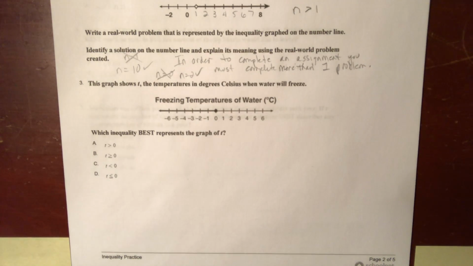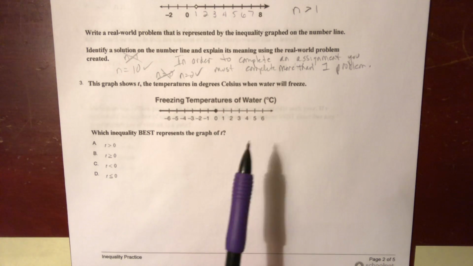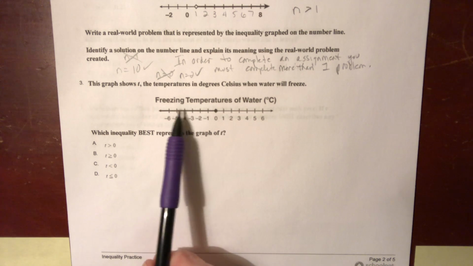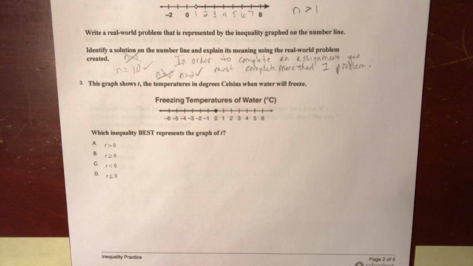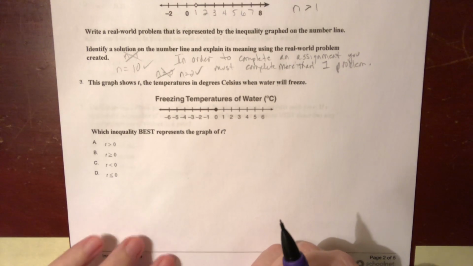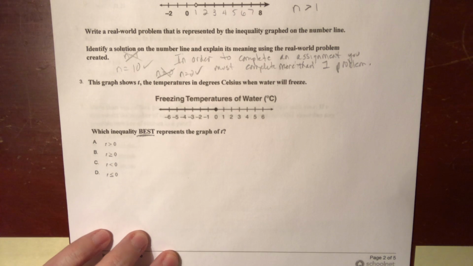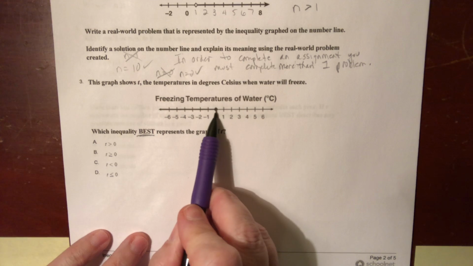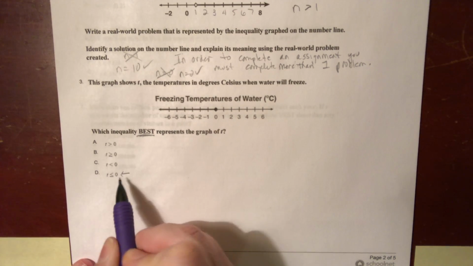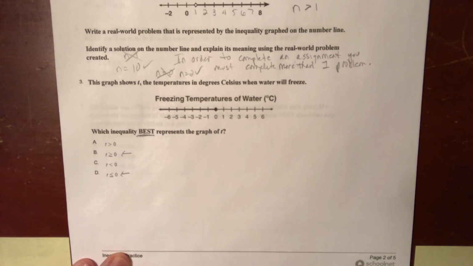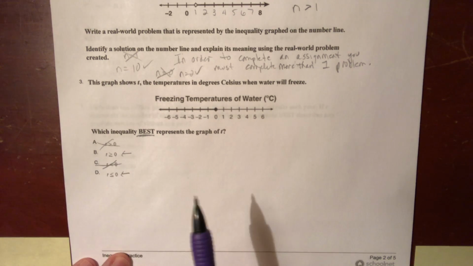Okay, this graph shows T, the temperatures in degrees Celsius when water will freeze. All right, so we've got a closed circle, and it's on 0, and the line is definitely going through the negative integers there. So always remember when you're doing multiple choice, you're looking for the best representation. All right, so all of them have T's. It's not helpful. We know because it's a closed circle, it has to be this one or this one. Those are the only 2 it can be. So it cannot be that one, cannot be that one.